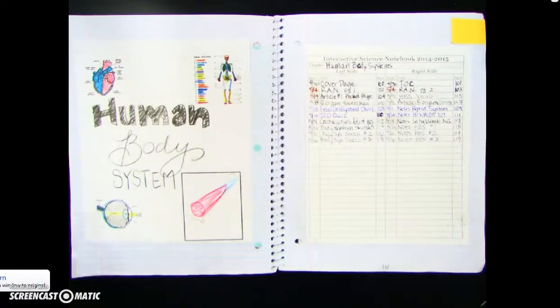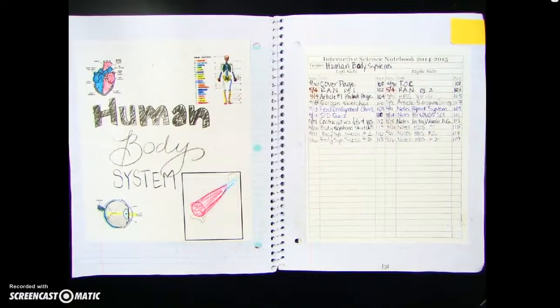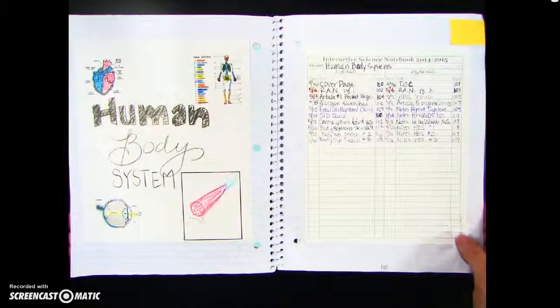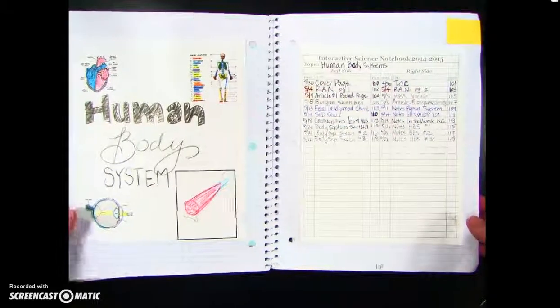Hi, welcome. Once again, I want to do a little update on the notebook for students who want to make sure that everything is in order.